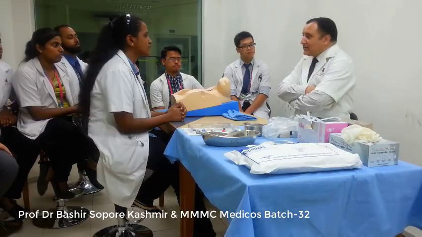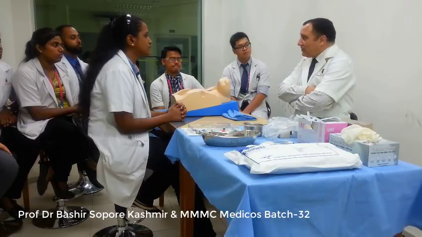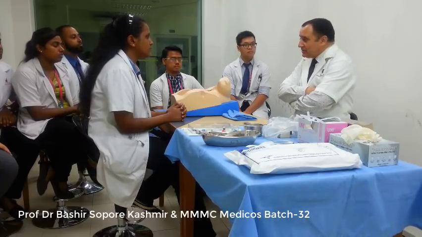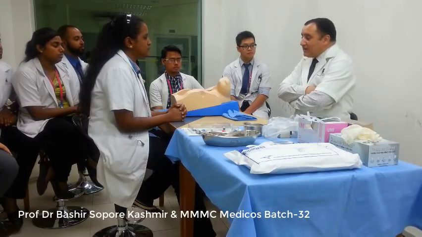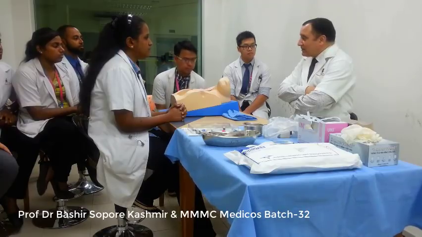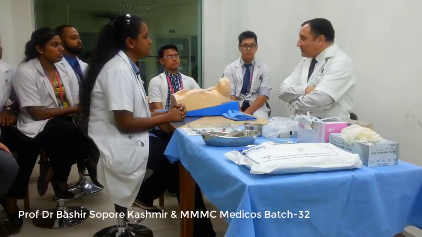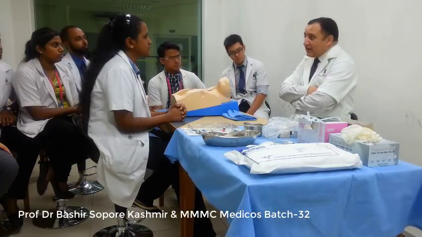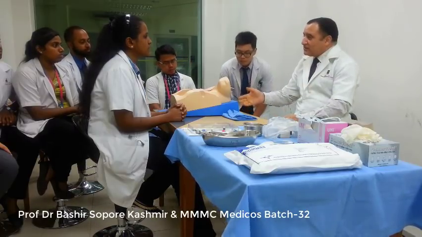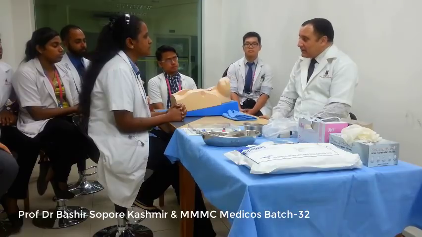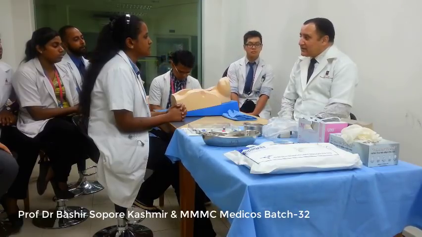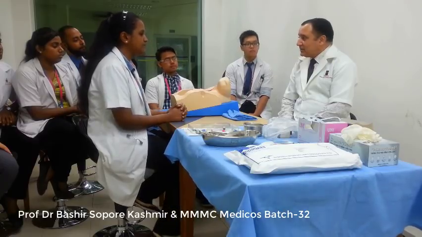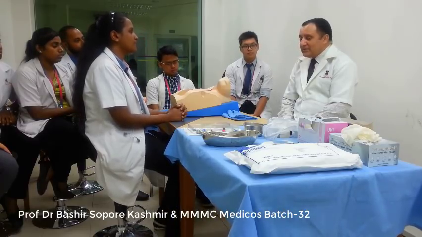Also the indications are when we have to give a large amount of concentrated fluids, or a massive blood transfusion to the patient, rapidly and in a short period of time. The other indications are cardiac catheterization, pulmonary angiography, and whenever we have to give total parenteral nutrition.